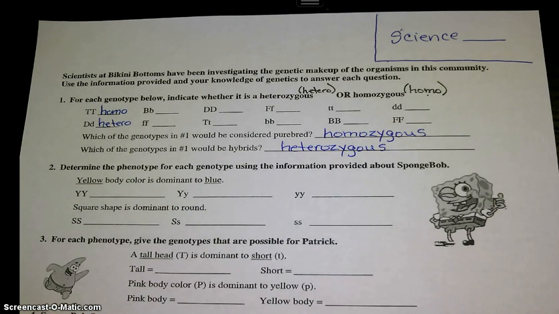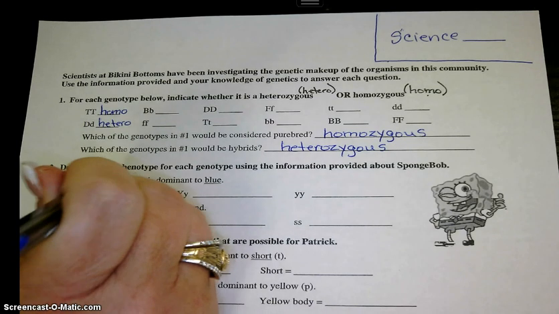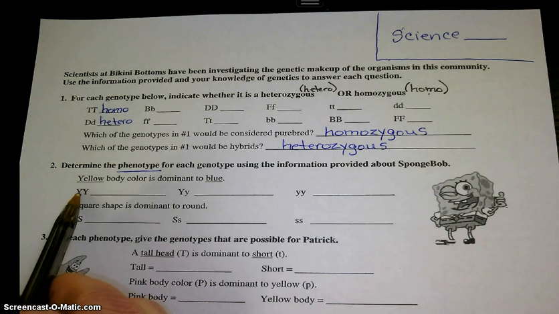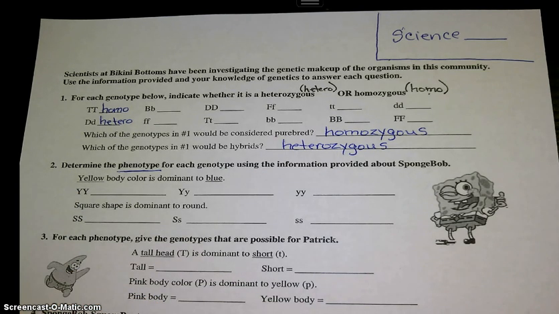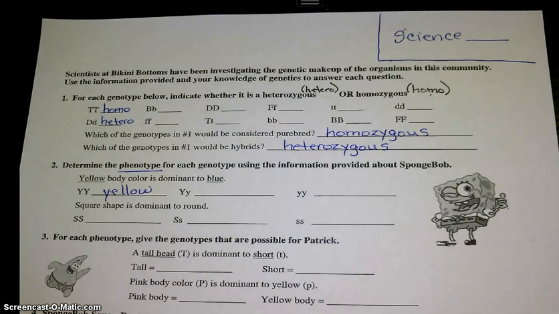Number 2, determine the phenotype for each of the genotypes using the information provided about SpongeBob. They tell us that yellow body color is a dominant trait over blue. So if they're asking you what is the phenotype, phenotype means what am I physically going to see. So if I have a genotype of dominant Y, then that means that the body color is going to be yellow. All right, you're going to do the rest of those.